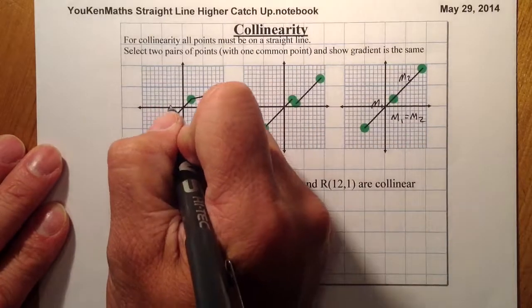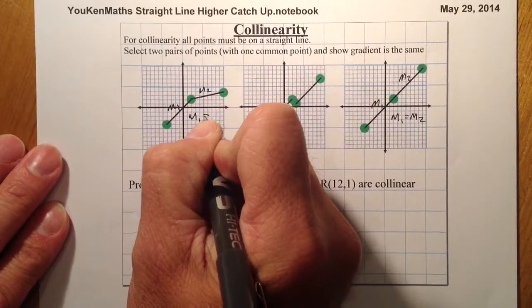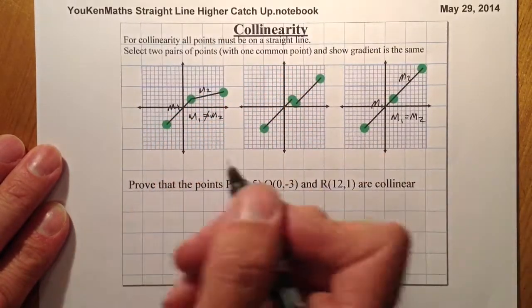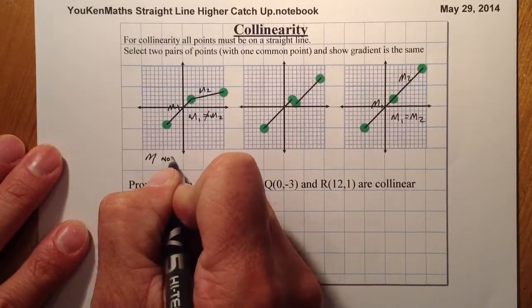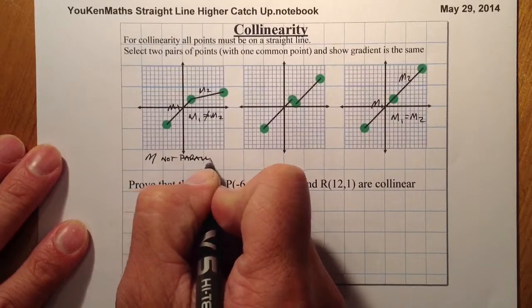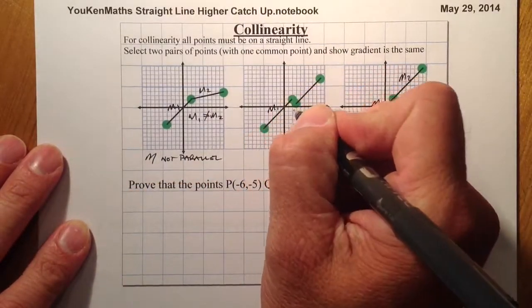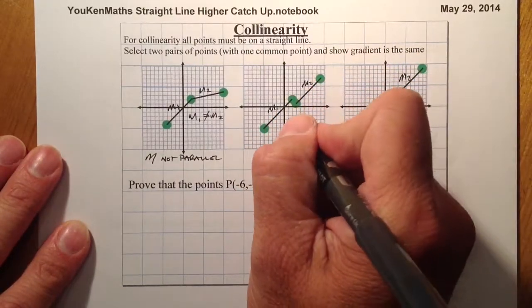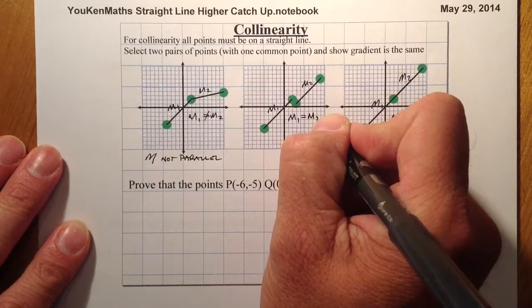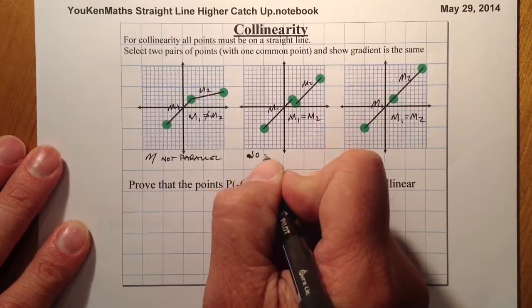Over here if I look at gradient 1 and gradient 2, well they're not equal, so that's not collinear, because the gradients are not parallel. If I look at this point here, gradient 1 and gradient 2 look the same, and they actually are the same, but there's no common point.